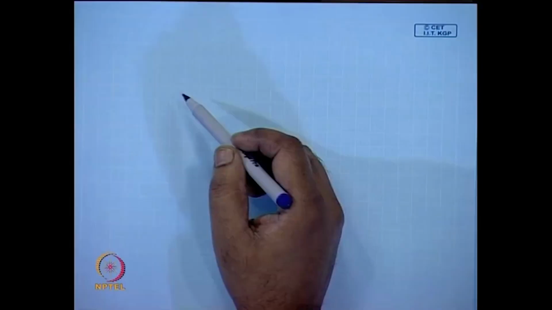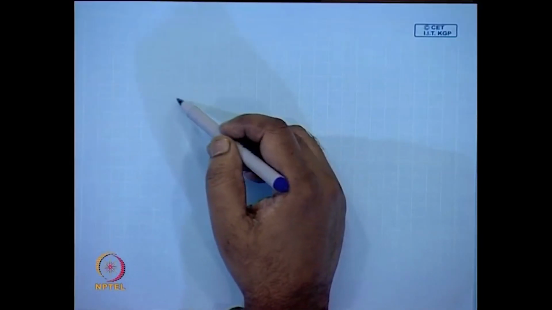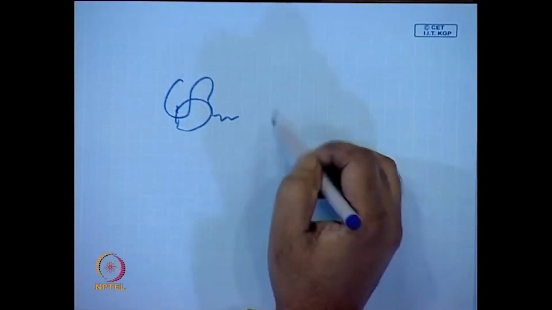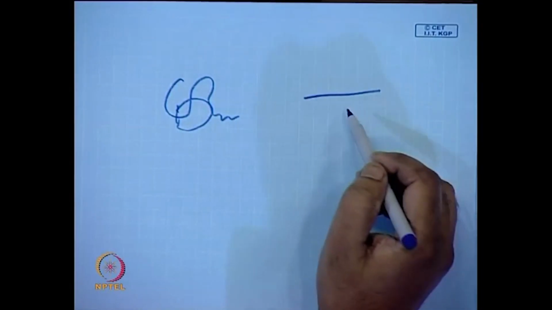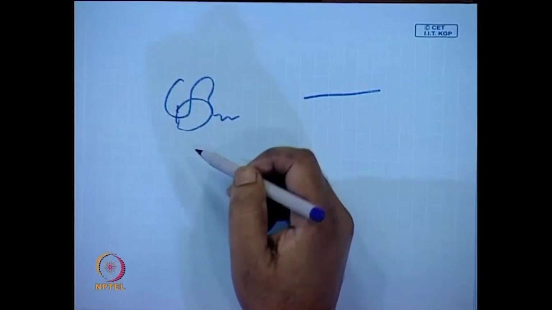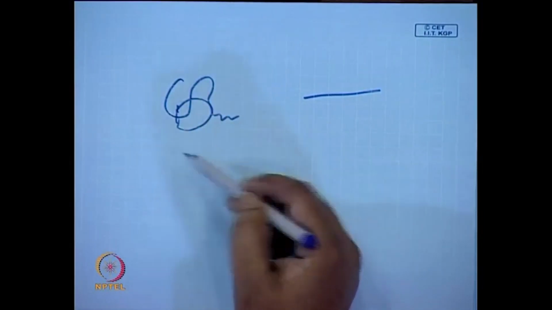Now, what do we mean by chain dimension? Typically, how do you write a polymer? You have seen in the books, or you have seen me always writing polymers like this, okay, something like this. We never write polymers like this. We never write polymers like this. Whenever we represent a polymer, we write a coil chain.